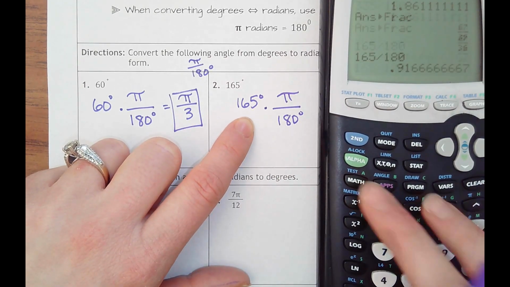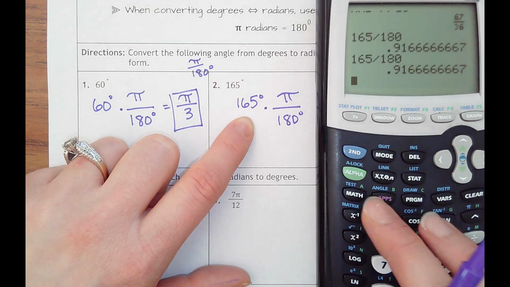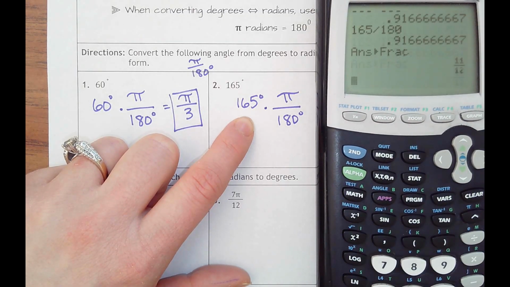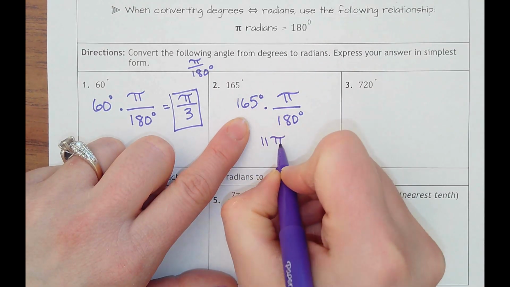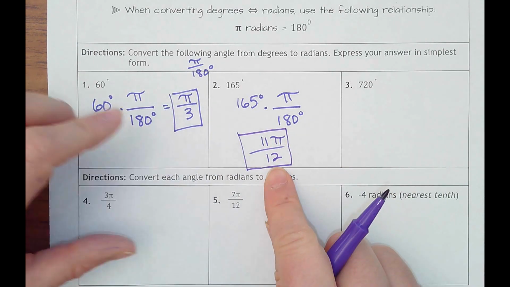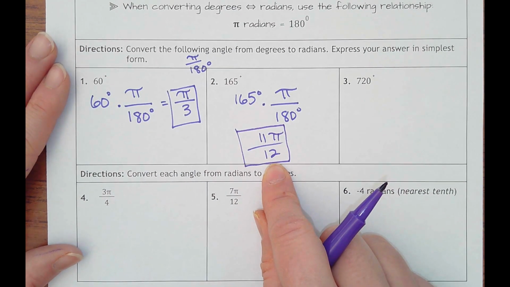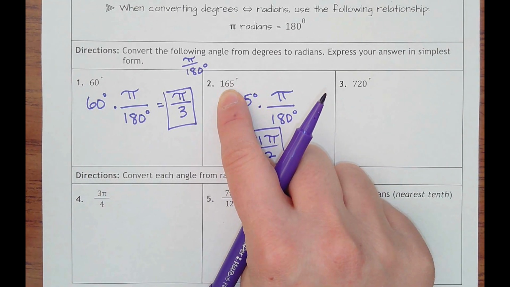There we go. 11/12. So it's 11 pi over 12. It's almost 12/12 pi. It's almost a whole semicircle, which makes sense because 165 degrees is pretty close to getting to 180 degrees.